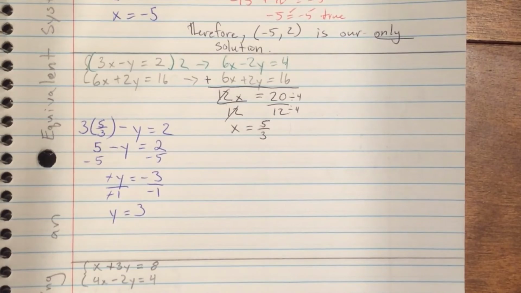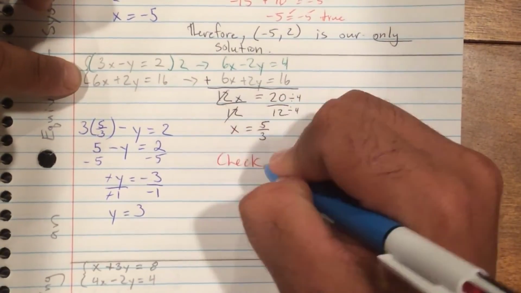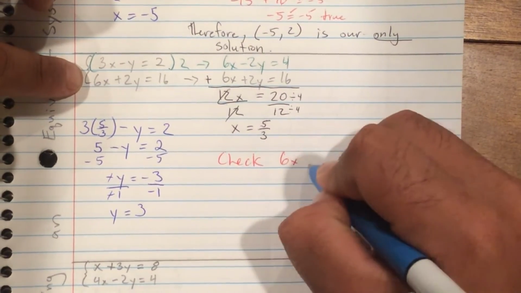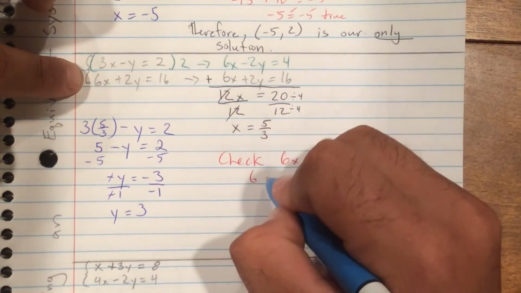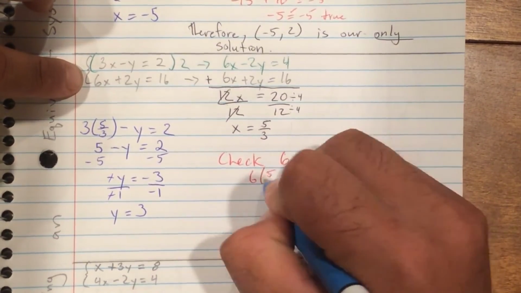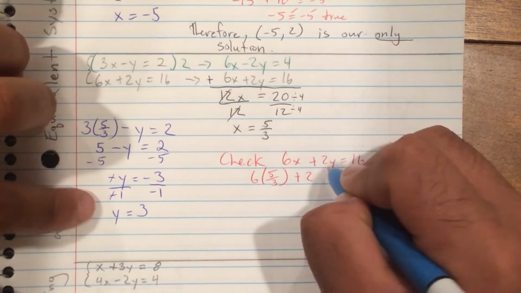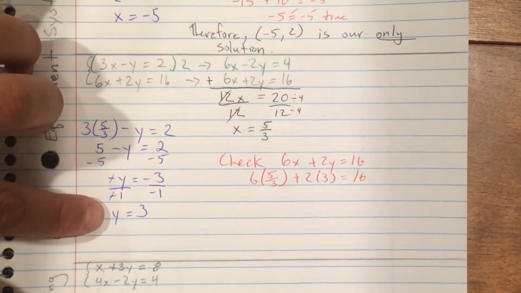Now we're going to go ahead and do our check. We're going to plug it into this one here. And we see we have, let me just write the equation, 6x plus 2y is equal to 16. So we have 6 times 5 over 3 plus 2 times 3 is equal to 16.